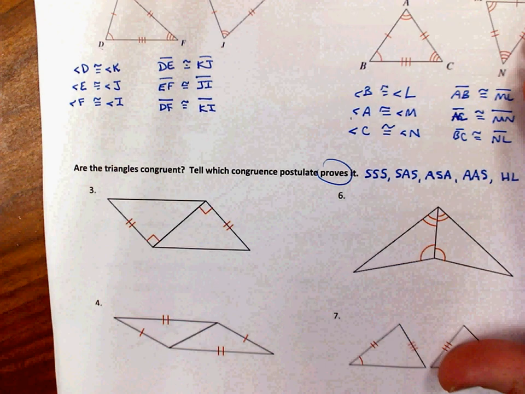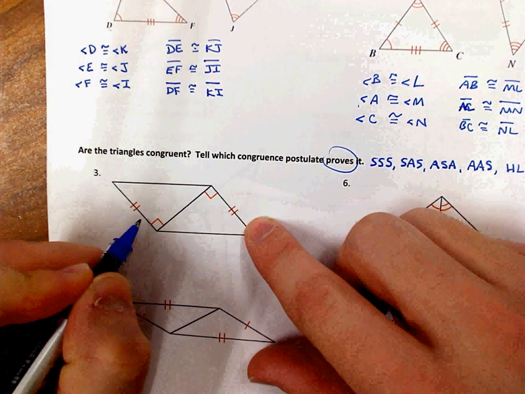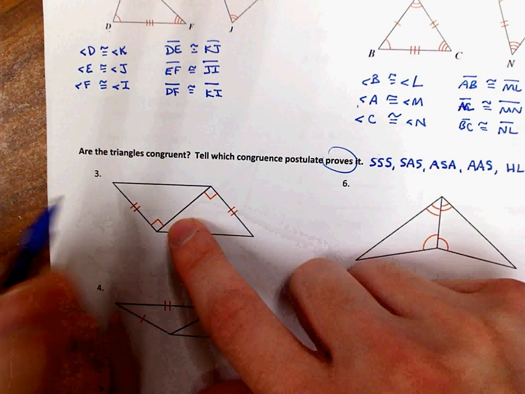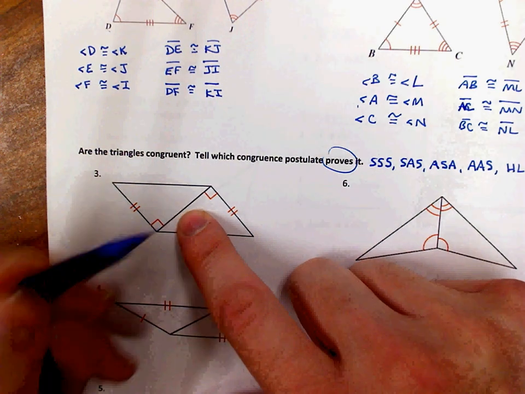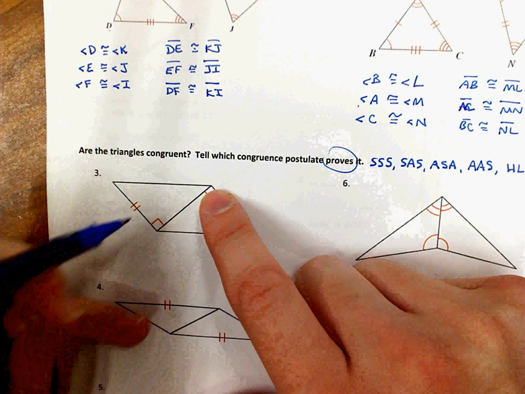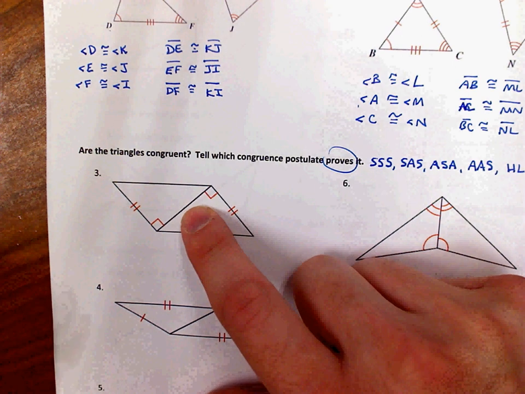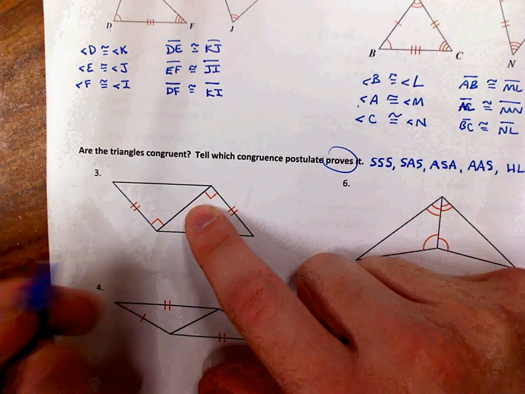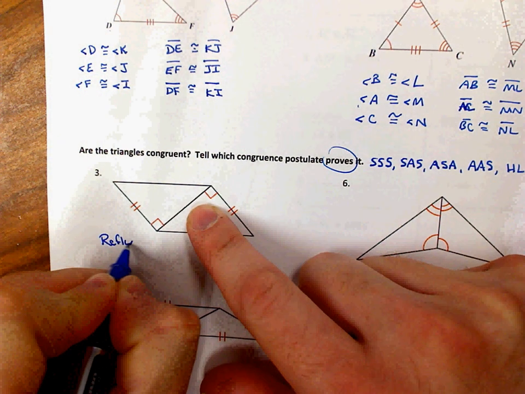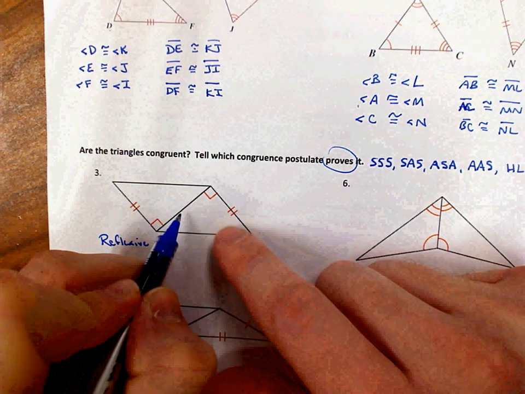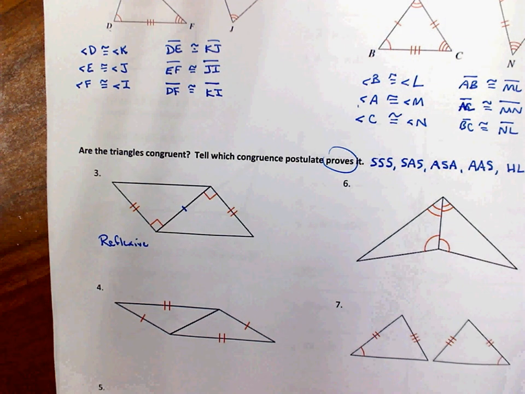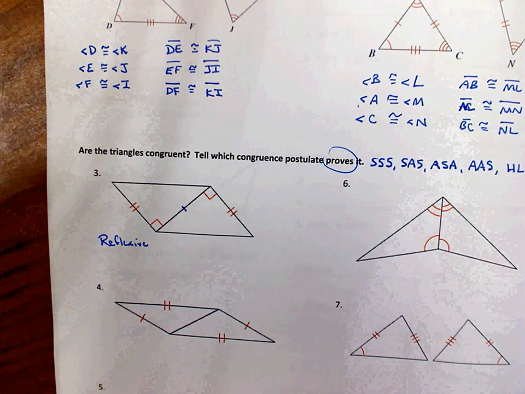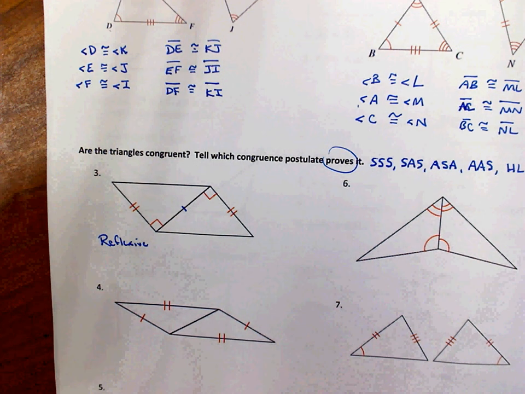So on number 3, I've got a side marked, I've got an angle marked, and then this side here isn't marked, but they don't have to mark it. That side is a part of both triangles. So because that side is a part of both triangles, it should be obvious that it's going to be the same length on both because it's the same line. So we use this term called the reflexive property to denote that that line segment will be the same on both the top triangle and the bottom triangle because it's in fact the same line.